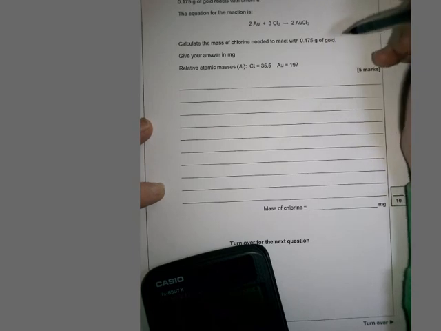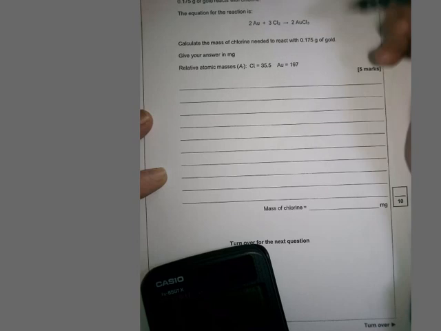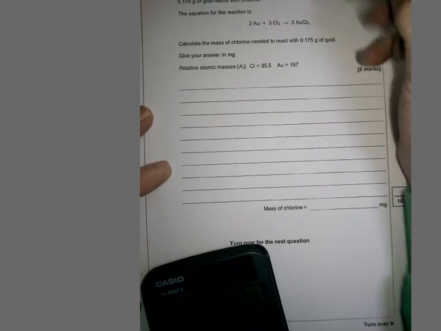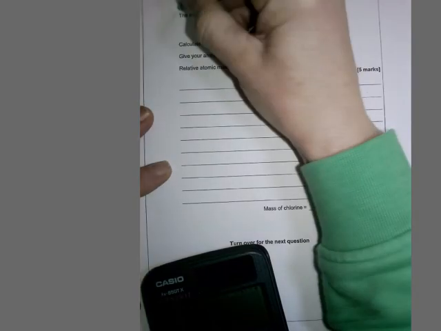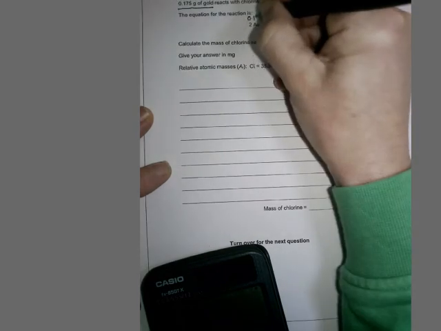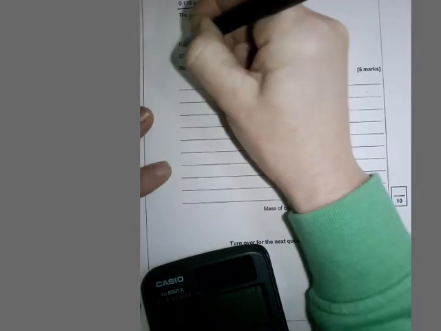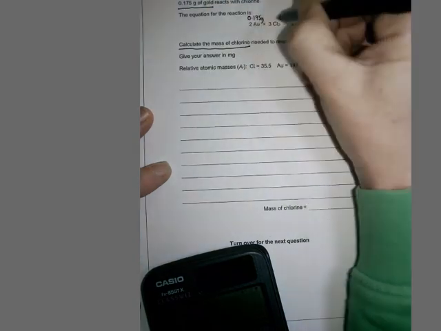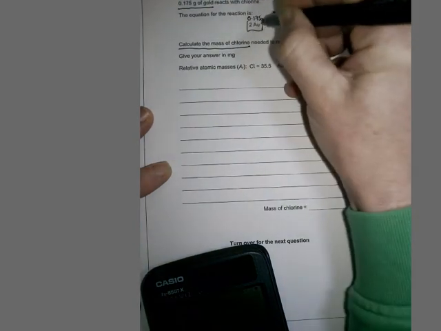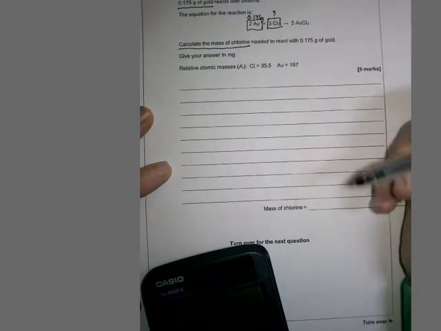So when you get a question like this, I always recommend writing the numbers in place on the formula to start with to gather your ideas. So we know that we've got 0.175 grams of gold. So we can write that there. Okay, and we are asked to calculate the mass of chlorine needed. Okay, so this is the one we need to find out. So we're looking at the gold and the chlorine, and we don't need to worry about gold chloride because that is not involved in the question.